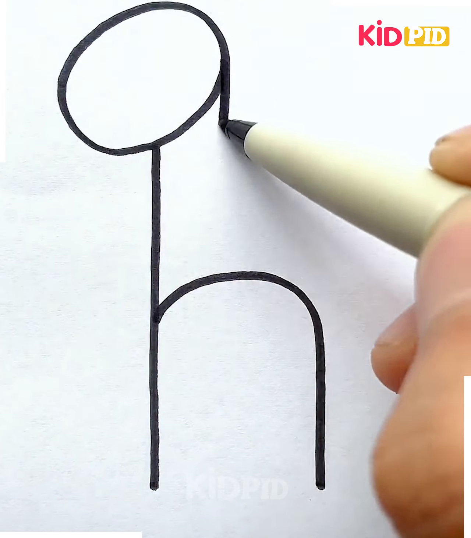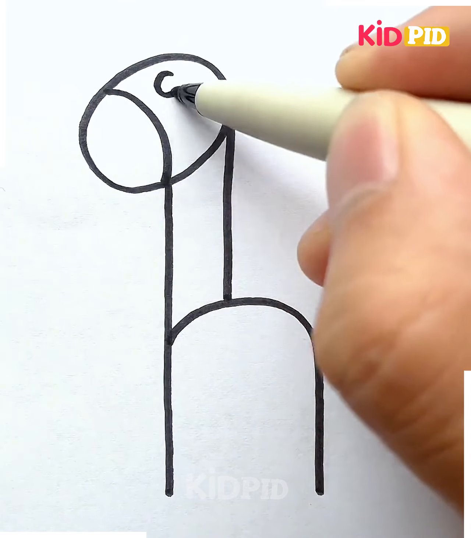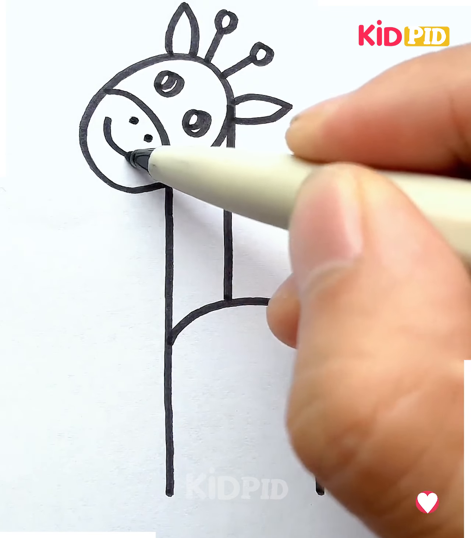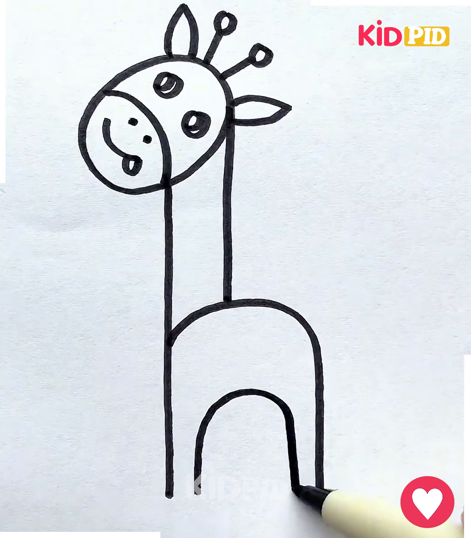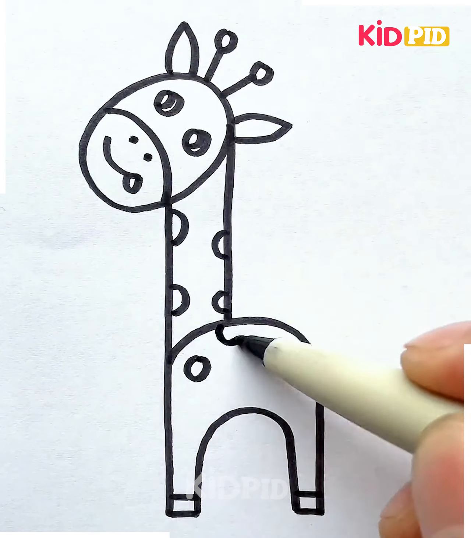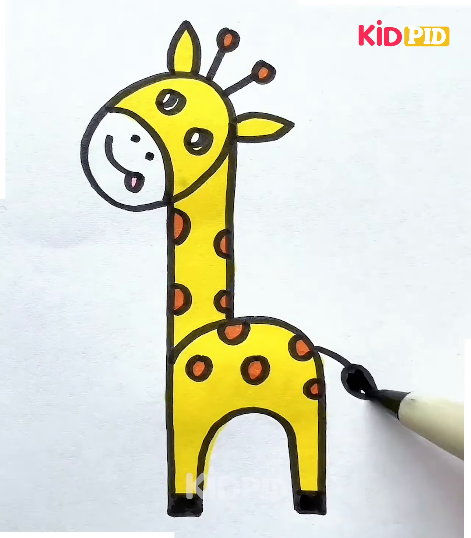Let's move further towards our another activity. For this one, you just have to trace down the alphabet small h, and after that you just have to make a circle and the rest of the features. These are going to represent the features of the giraffe. You have to make some antlers and the ears, and the long neck is its characteristic feature. Then you just have to make the circles, that's its body pattern.